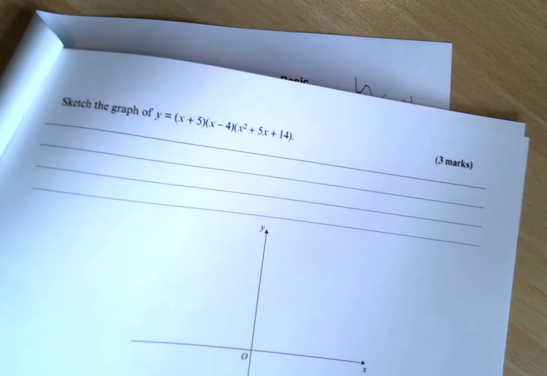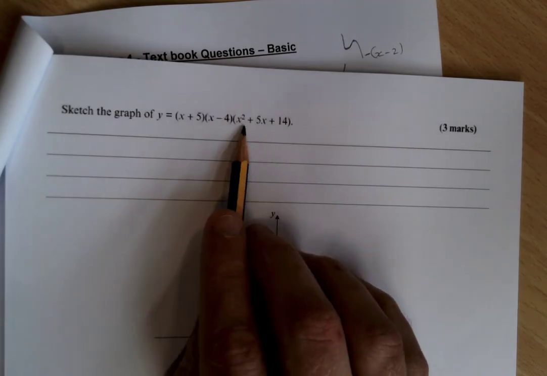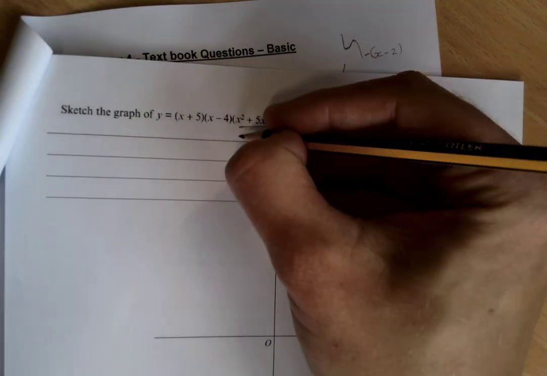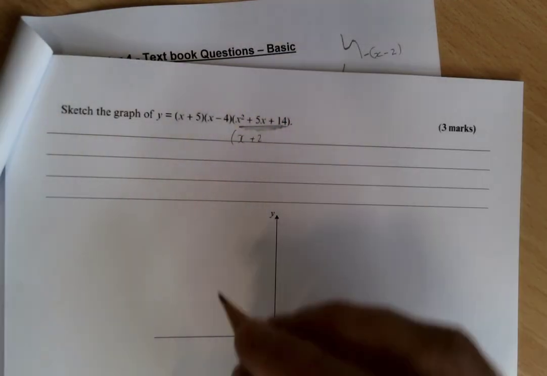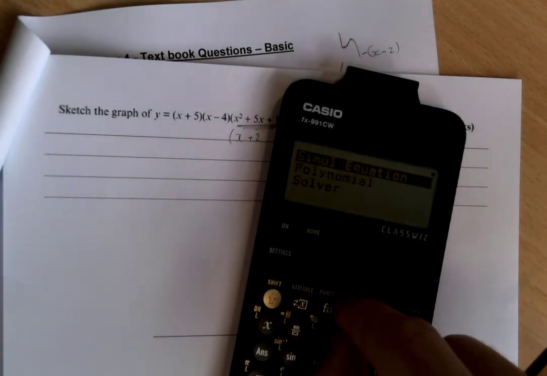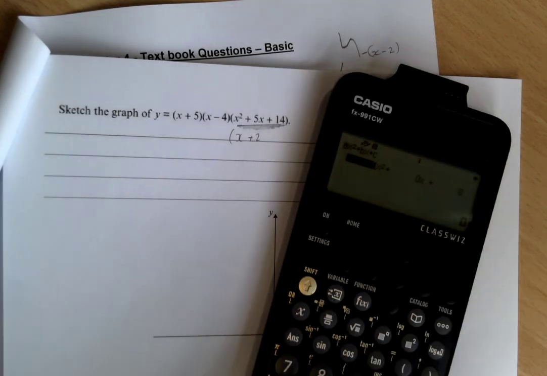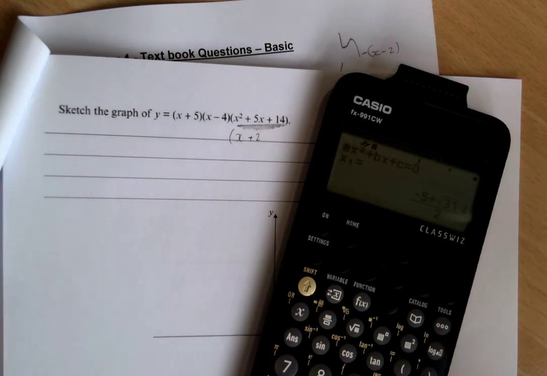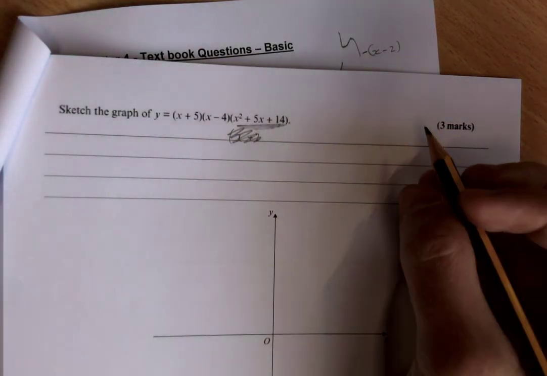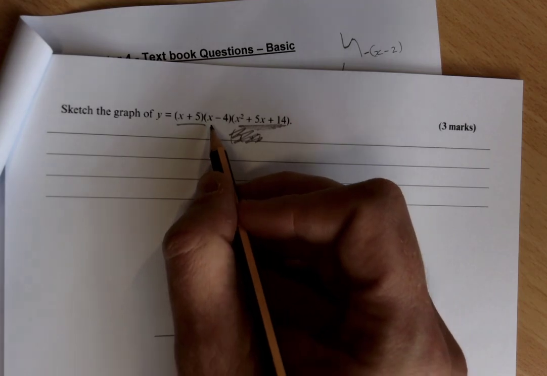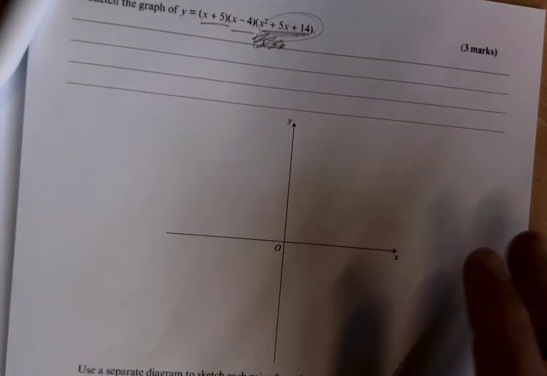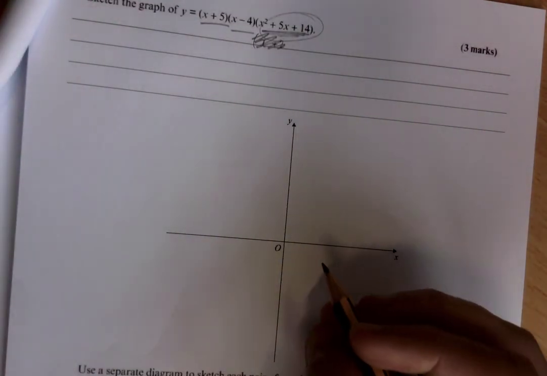Let's move on. So this one, similar, but they haven't factorised that, so you just factorise that yourself to x plus. Oh, it does that. That doesn't factorise, I don't think. Let's just check. So 1, 5, 14. Yeah, so if it ever comes up with this, it's got an i there, that's not real, so that doesn't factorise. So what that means is it's going to cross at minus 5, it's going to cross at 4, and that one is not going to cross. So it's only going to cross the axis twice. And the other part of the W is going to be somewhere else.